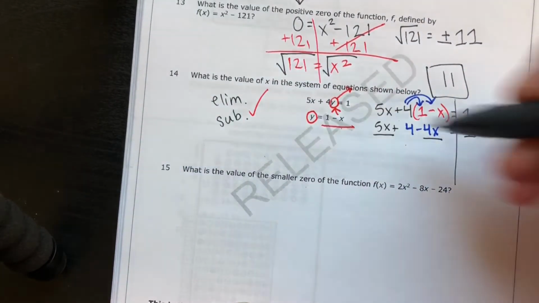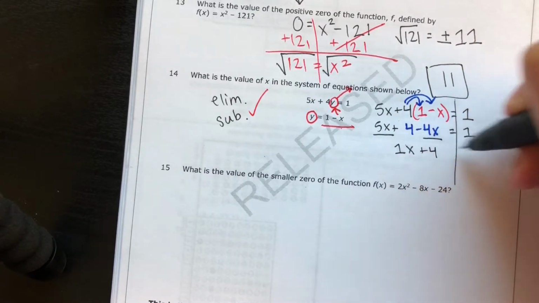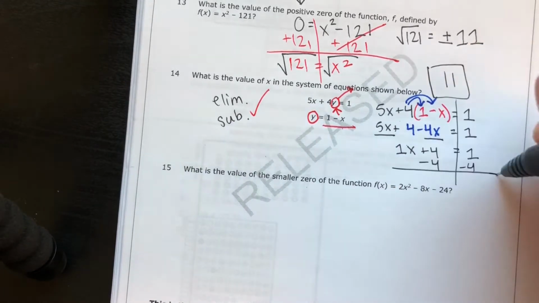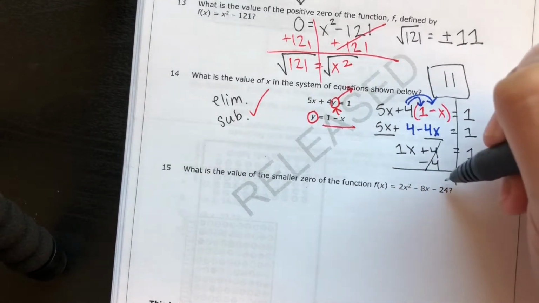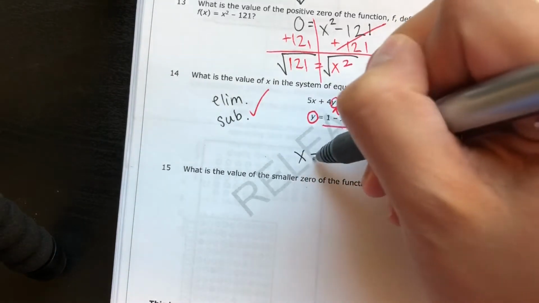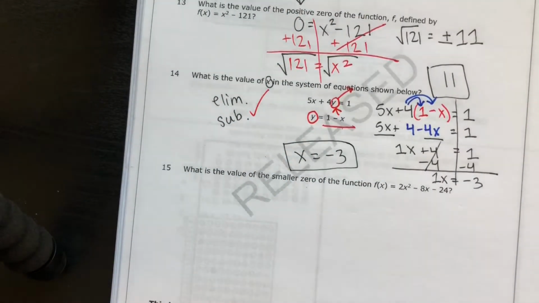Let's combine these two terms. 5 minus 4 is positive 1x plus 4. Drop down the 1 on this side. To get the x by itself, subtract 4 from both sides, canceling this. Bring down 1x. And then 1 minus 4 is negative 3, leaving my x value to be negative 3.